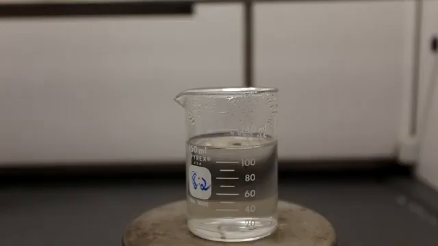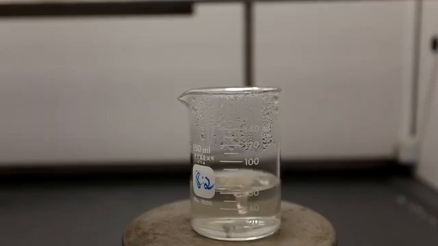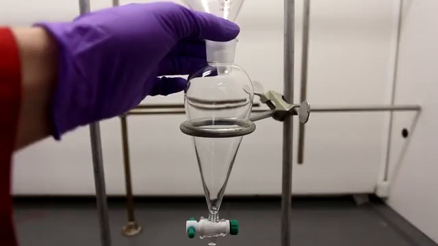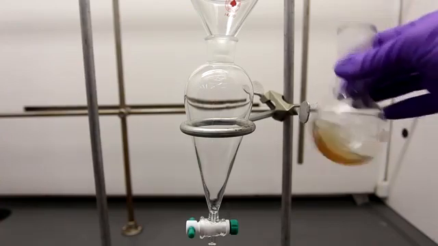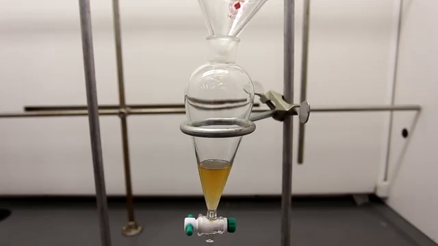You'll notice at this point that the solution is actually a little bit yellow. This is likely due to MnO2 contamination. You should keep boiling it down until you have about 20 milliliters left. Transfer your concentrated solution to a separatory funnel. This was a separate run and the solution was significantly more yellow. Ideally it would be clear, but it's fine if it's yellow.